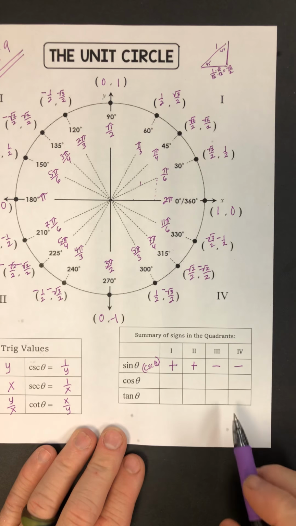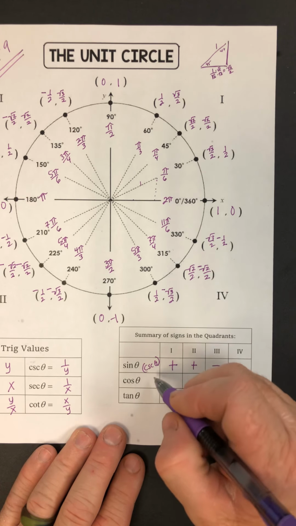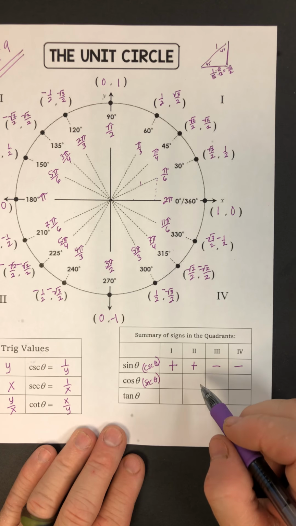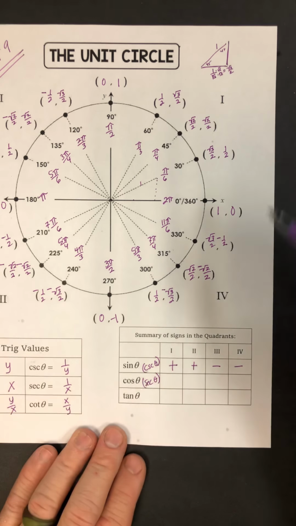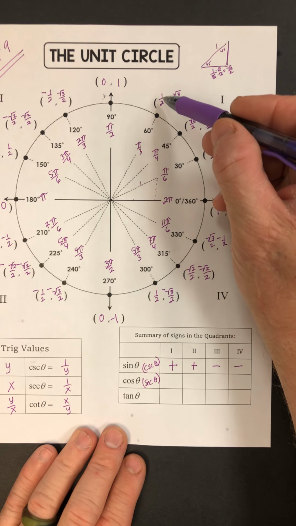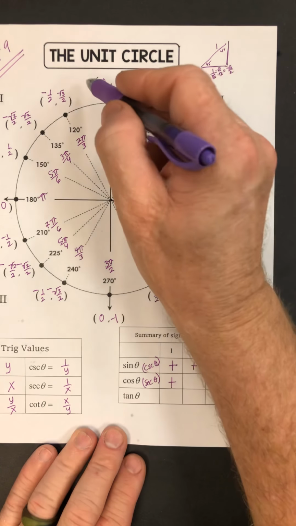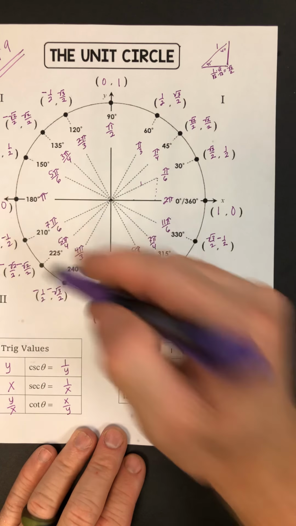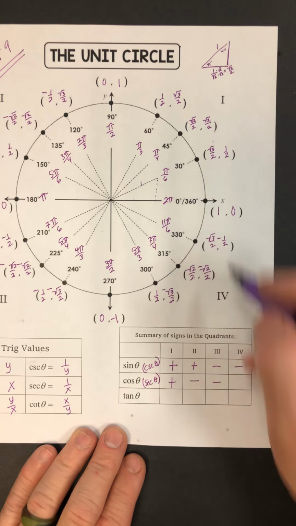Okay. Cosine and also the secant. So these are the x values. So x values in 1 are positive, x values in 2 are negative, x values in 3 are negative, and x values in 4 are positive.